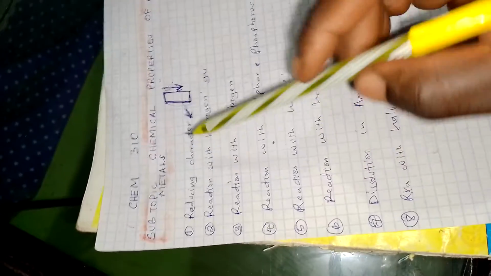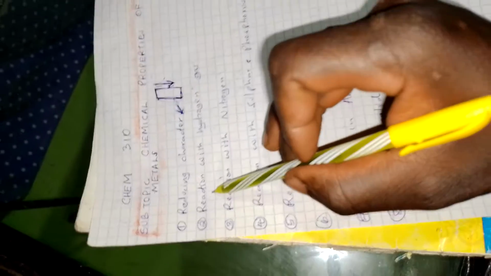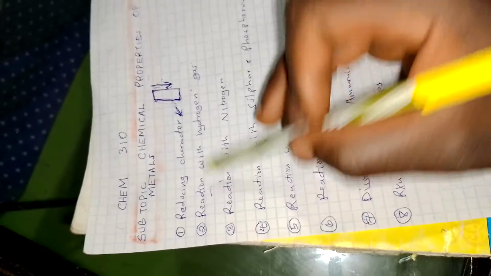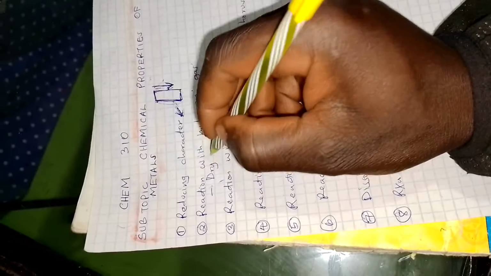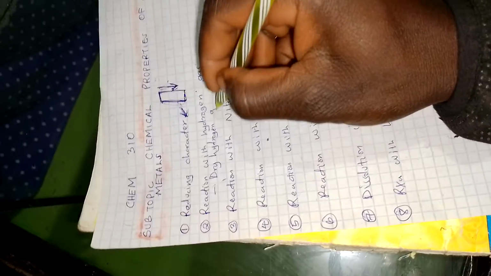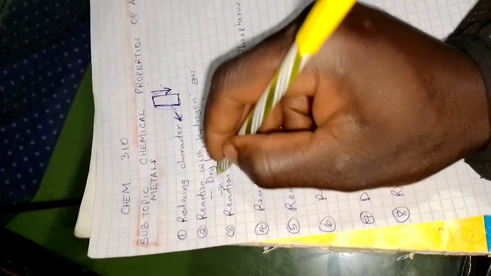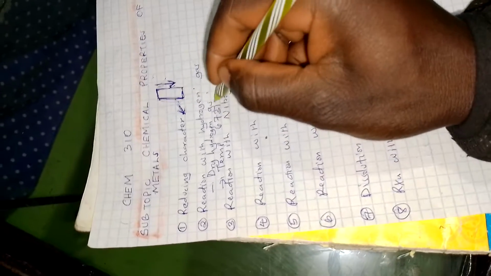The reaction with hydrogen gas. Here we are going to have conditions. The conditions are dry hydrogen gas, and secondly a temperature of 673 Kelvin.